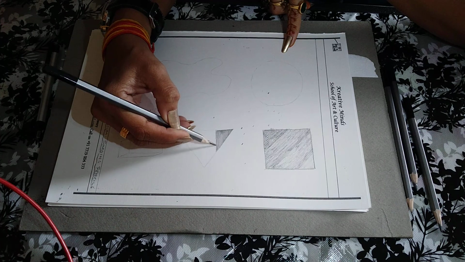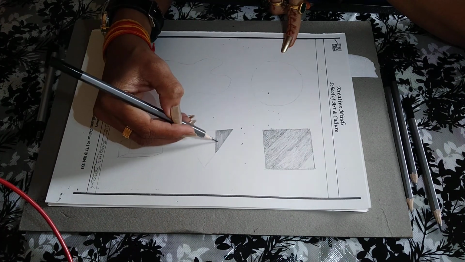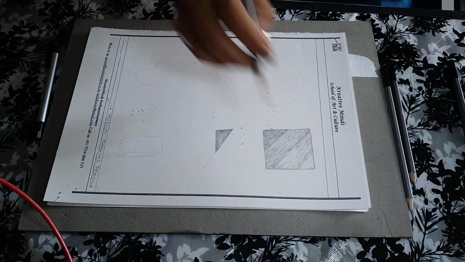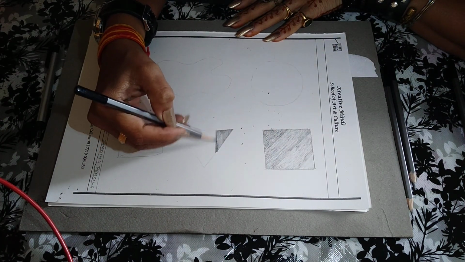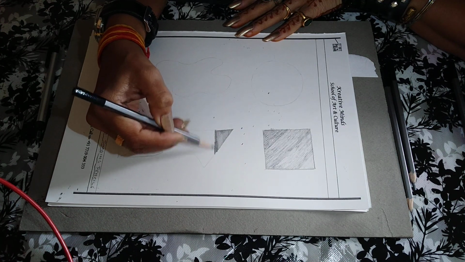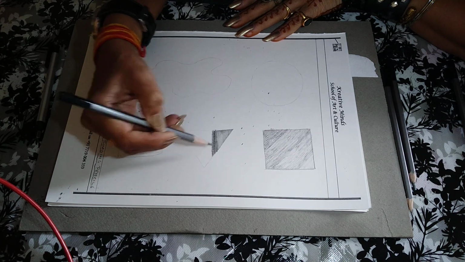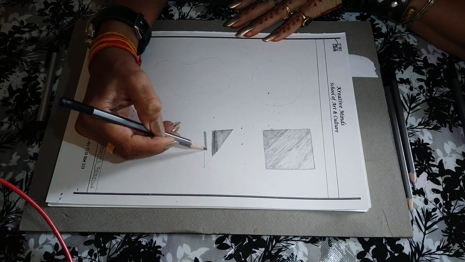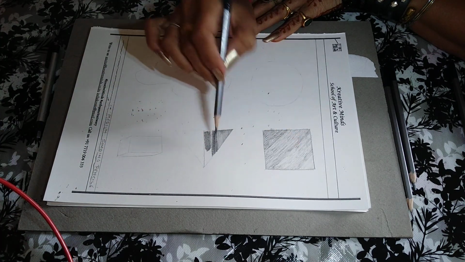So this is my 2B to its darkest. Now my next pencil would be 4B, following the same order. Again I'll start from 2B and not where 2B ended. And let's go till this part. You can see the difference of 2B, 4B.